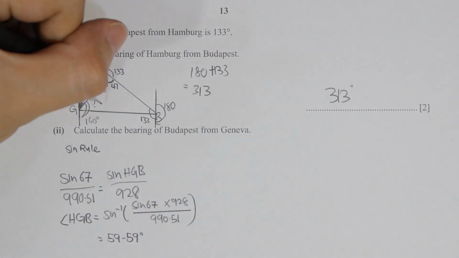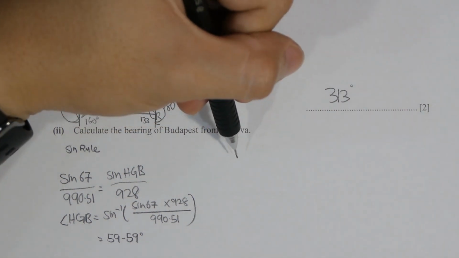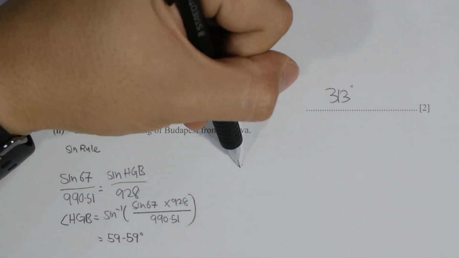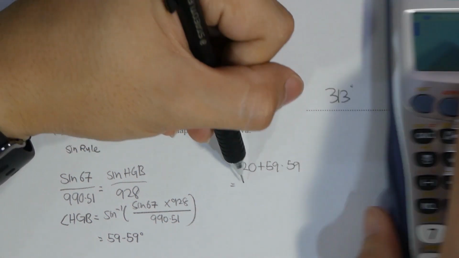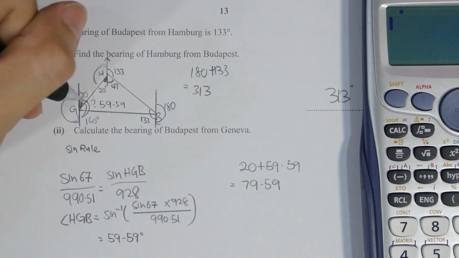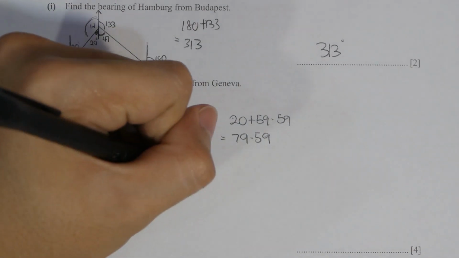So add this value with the 20 that we identified earlier, then you will get 79.59. But if you write 79.59, you will not get the full marks, because in bearings, when the value is less than 100, you are required to add a 0 at the front.